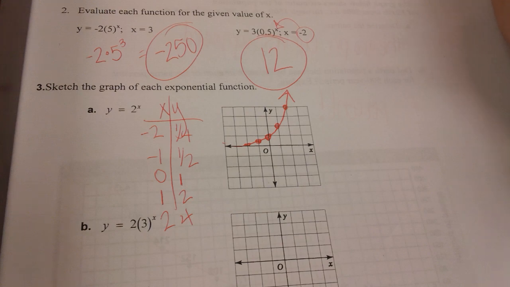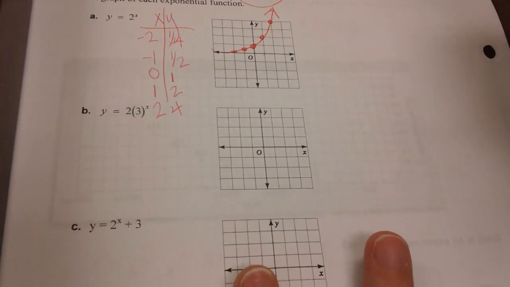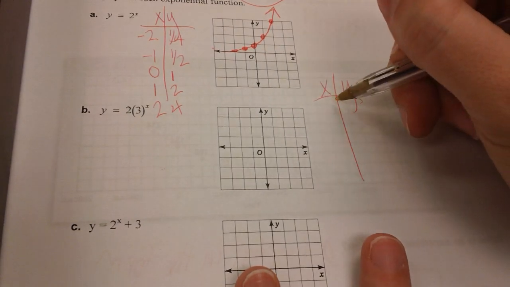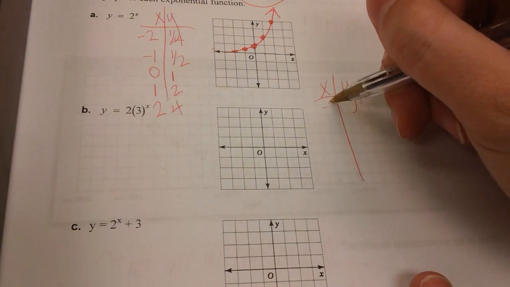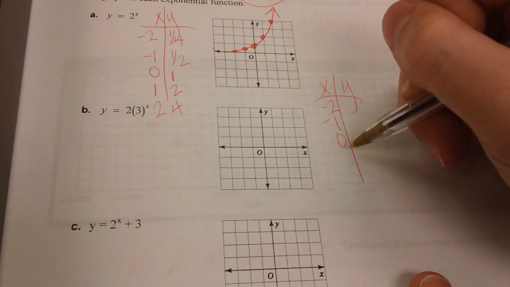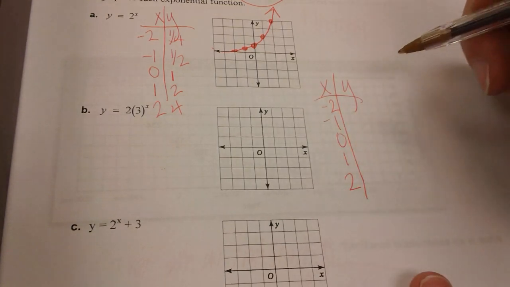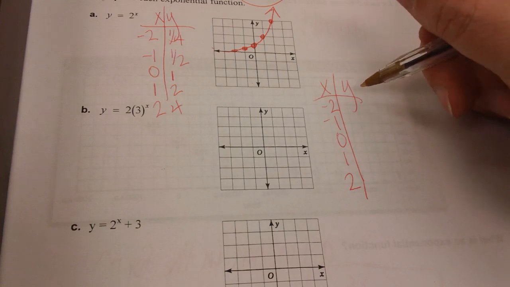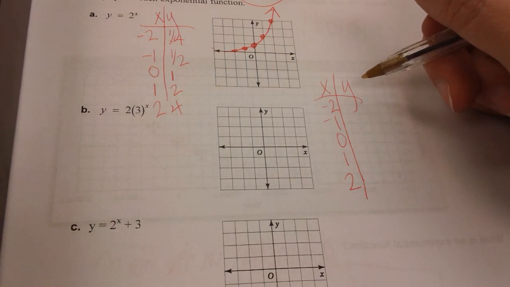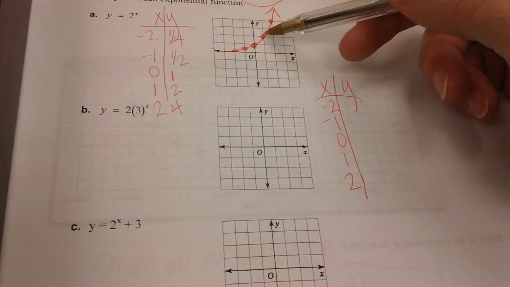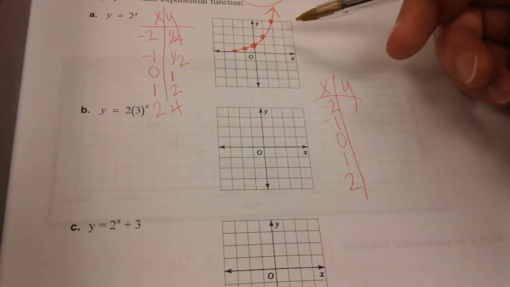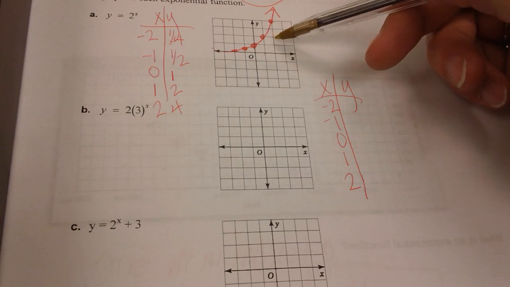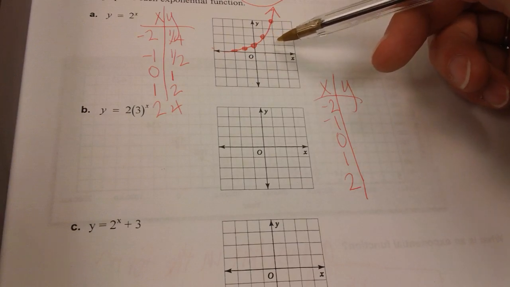So again, let's create a table. I'll make it out here this time. -2, -1, 0, 1, 2. On exponential functions, you're going to want to do 5 points instead of our normal 3 points. Because if you only do 3 points, this could end up looking kind of like a line. When you do 5 points, you can see really clearly that it's not a straight line.